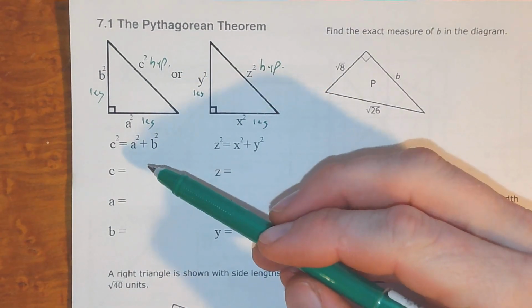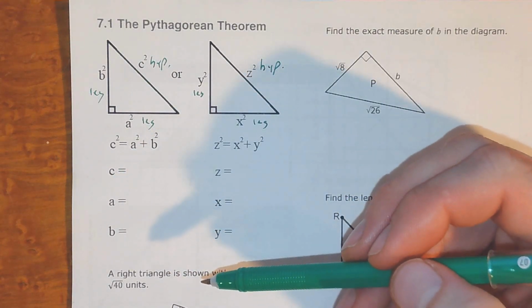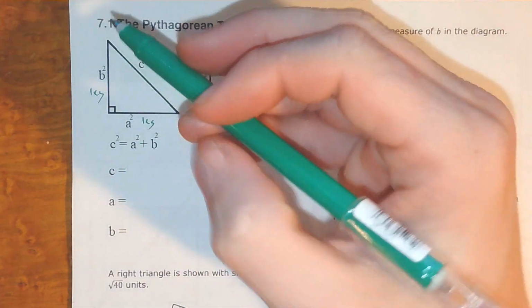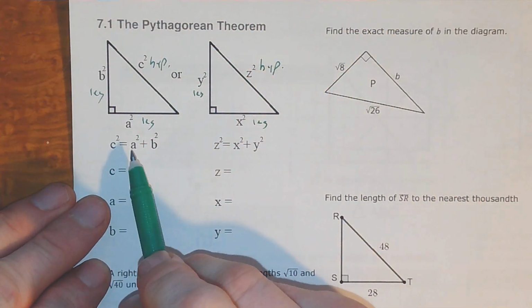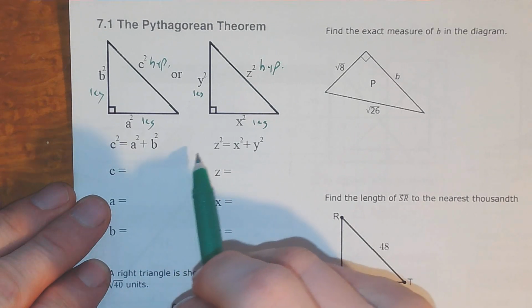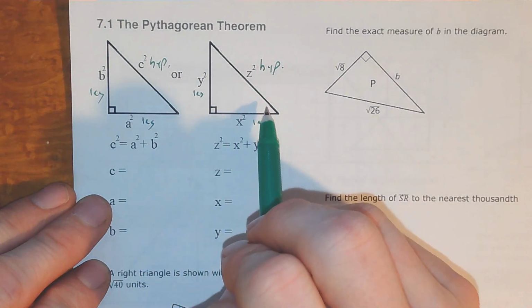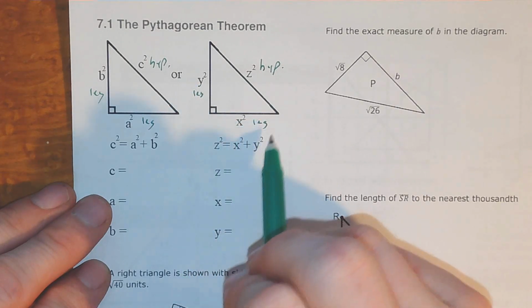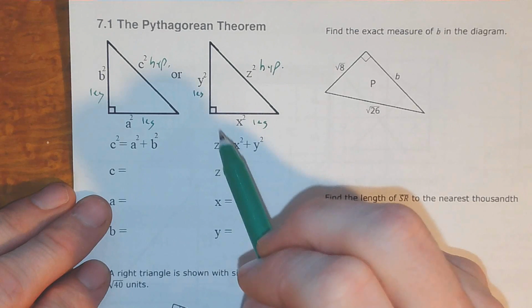If you're going to solve for C, A, or B, here's different ways to do it. You can say that C squared equals A squared plus B squared. That's the Pythagorean theorem. The square of your hypotenuse equals the sum of the squares of your two legs. That is the Pythagorean theorem.